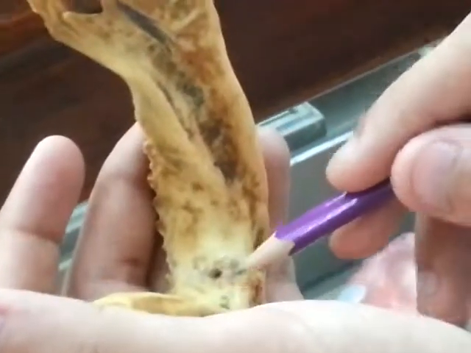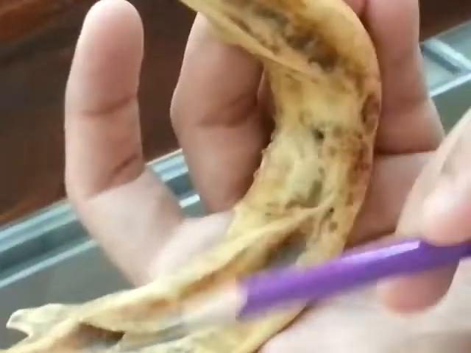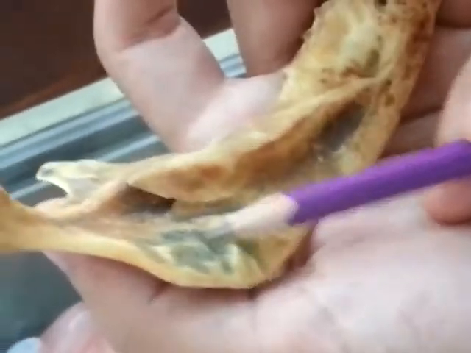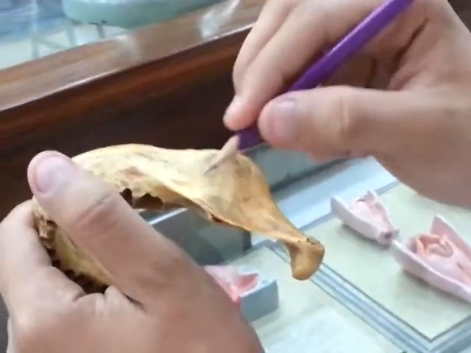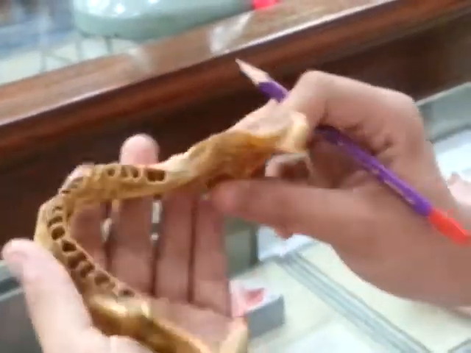Among the genial tubercles, the superior one gives origin to the genioglossus and the inferior to the geniohyoid. The medial aspect of the angle gives insertion to the medial pterygoid. The lateral pterygoid is inserted to the pterygoid fovea. The whole of the lateral surface of the ramus, except the posterior superior part, provides insertion to the masseter muscle.